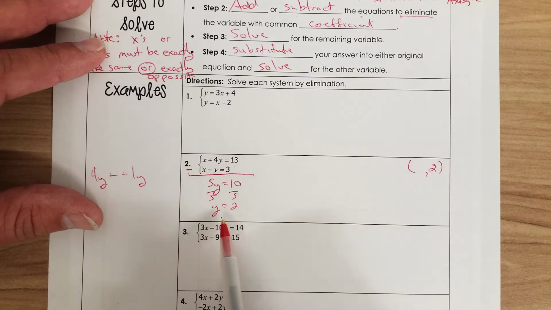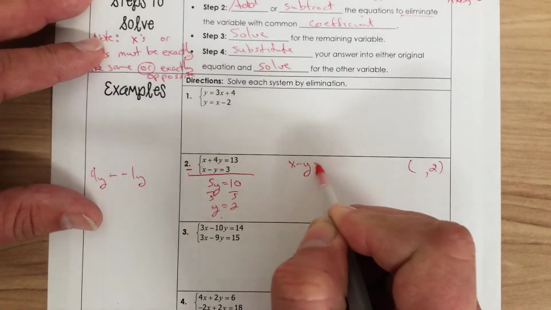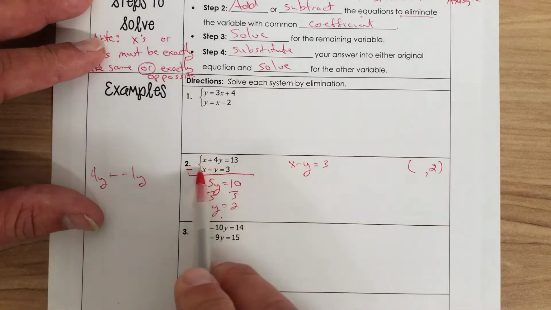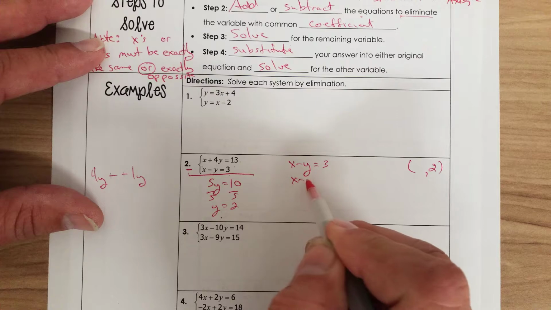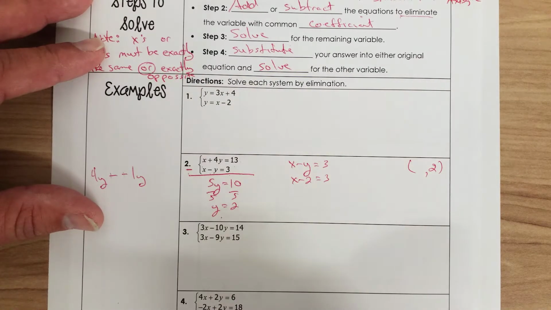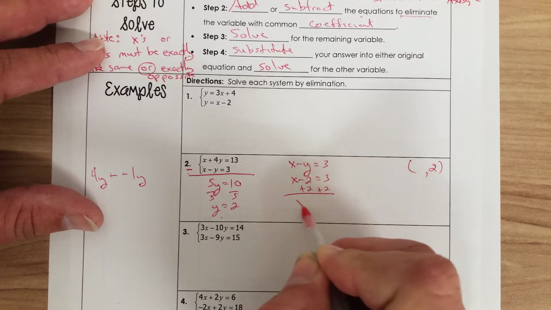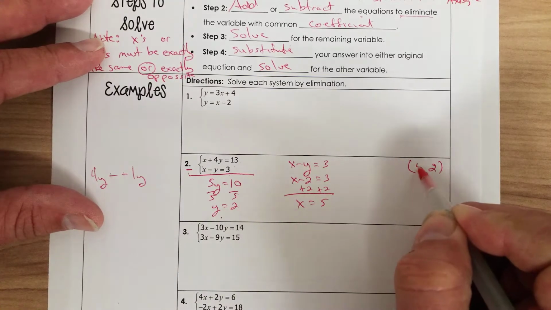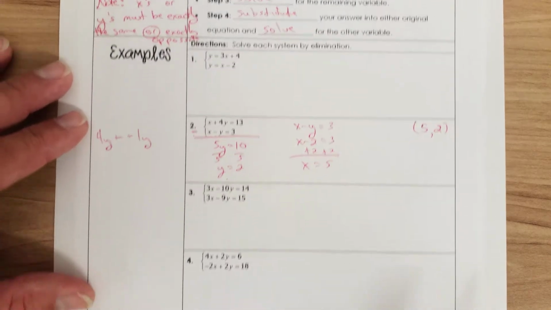Pick the easier one and substitute the 2 in for y. I'm going to use the second one. So the second equation says x minus y equals 3. But I'm going to plug a 2 in for y here. So x minus 2 equals 3, and I can solve that really easy. I just need to add 2 to both sides, and that gives me x equals 5. There's my solution.